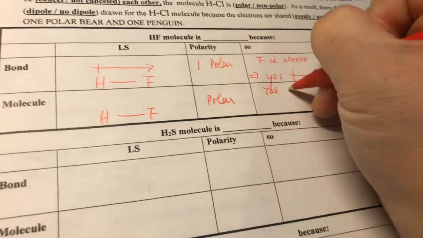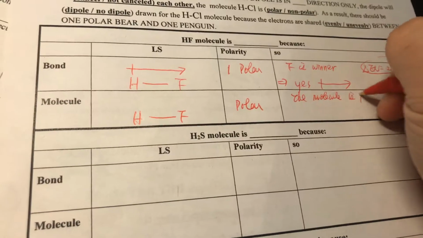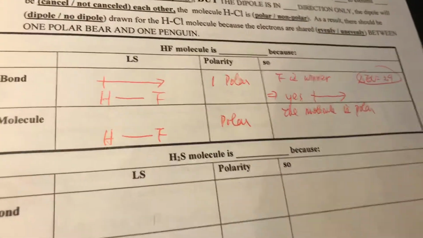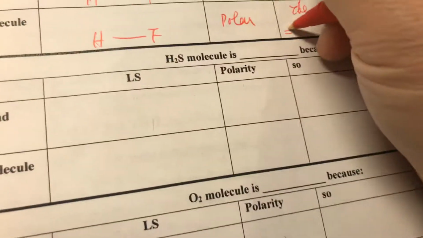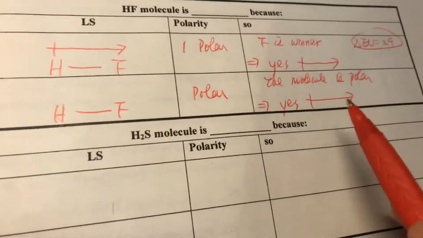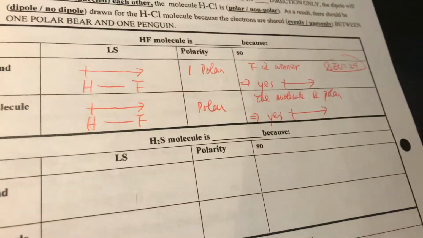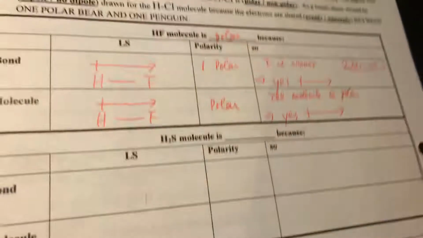So the molecule is polar. That's why we have to draw the symbol from H to F for the whole molecule. And so as a result, HF is a polar molecule.